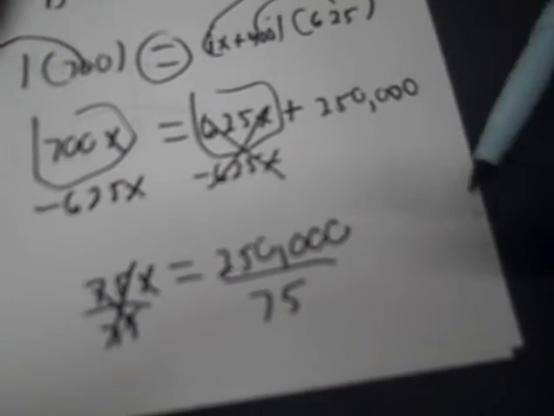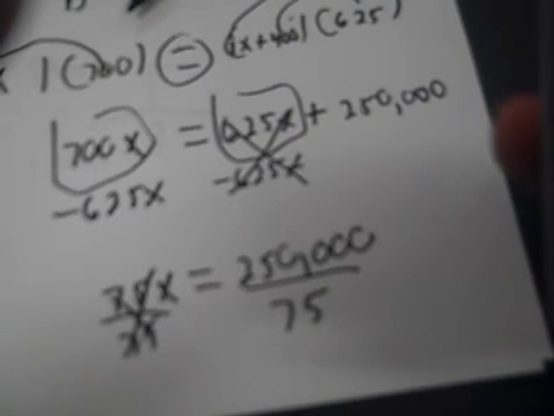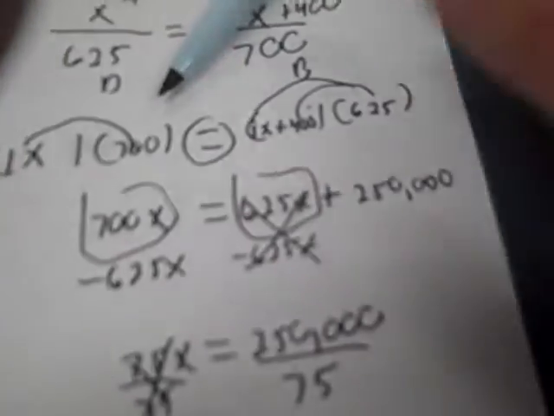So 250,000 divided by 75, 3,333. I got 0.3 repeating, but we're just going to round it. I don't want a decimal, so 3,333. Okay, you know the other one went 400 more. So with that, I need to add 400 onto that. That's going to be 3,733.